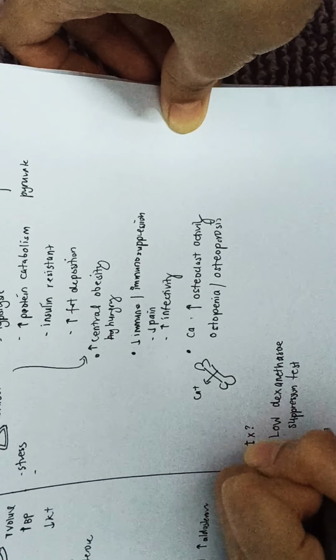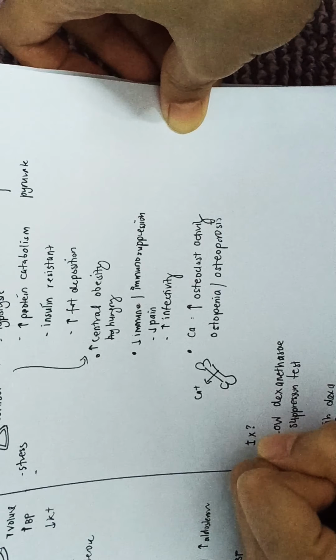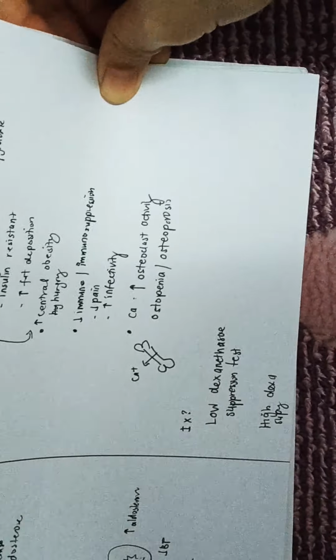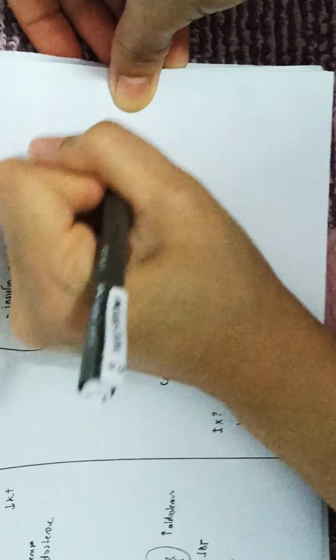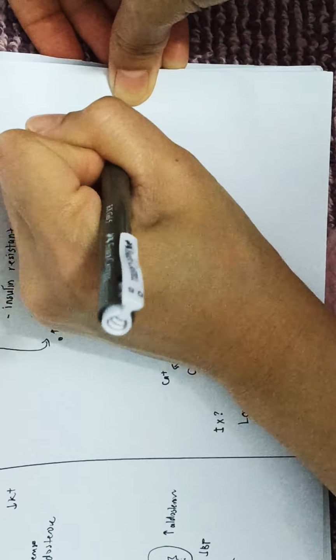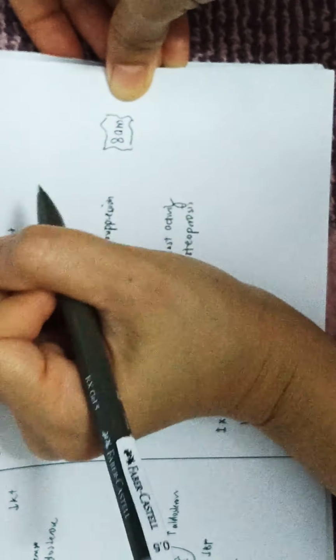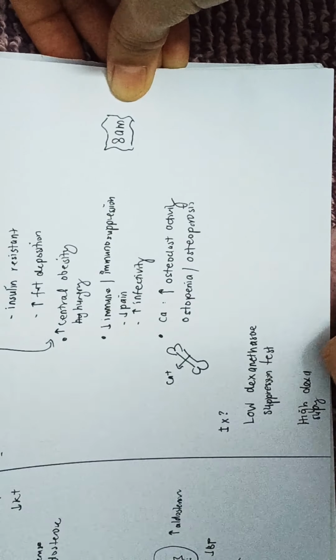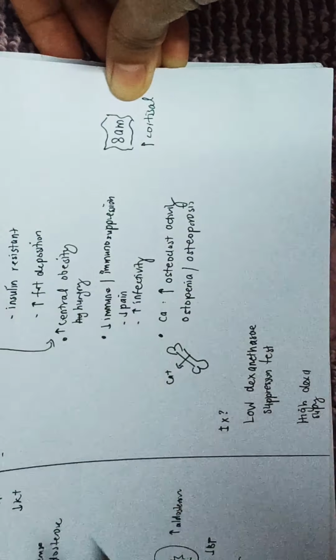Second one is the high DEXA suppression test. The low dexamethasone suppression test, since we know cortisol is high in the morning when the body starts to work, even when your office starts at 8 a.m. So the highest cortisol level is in the morning.